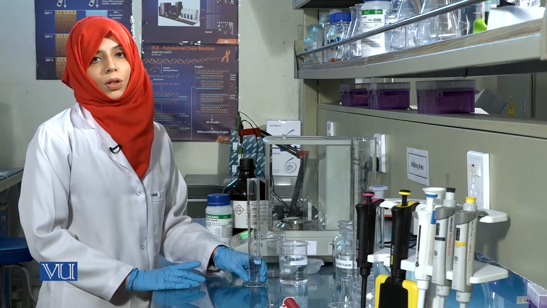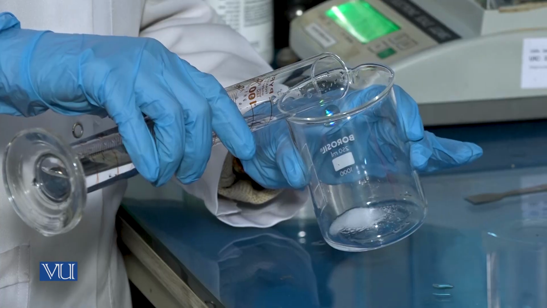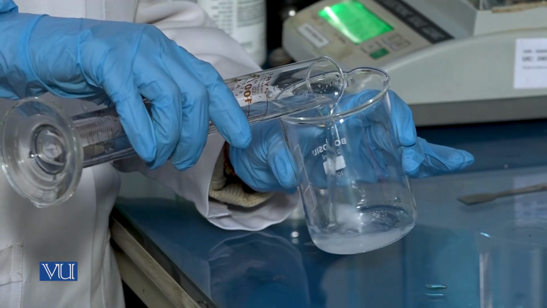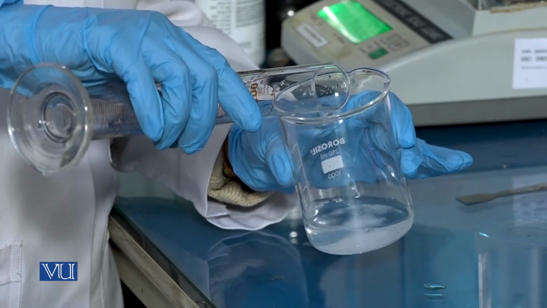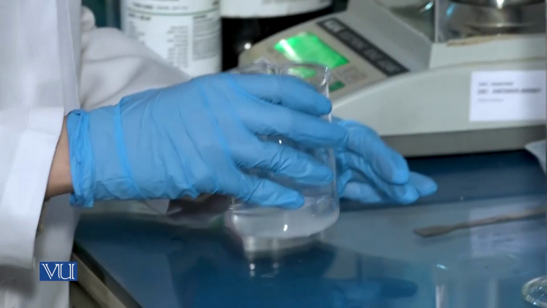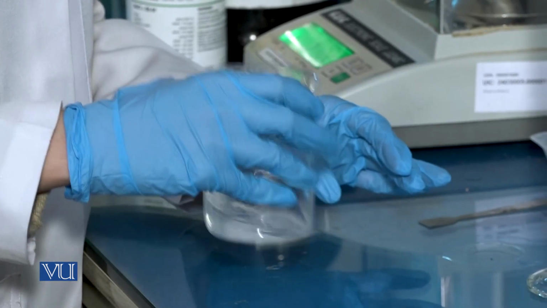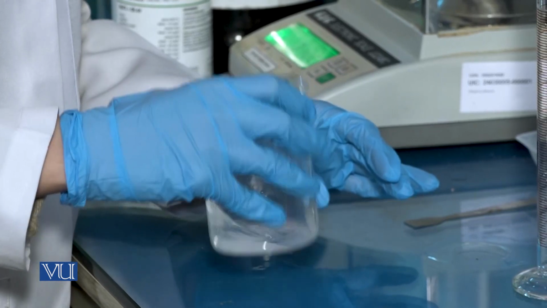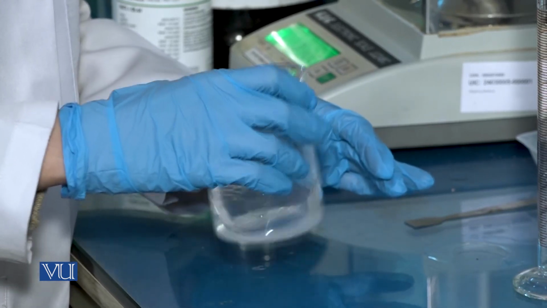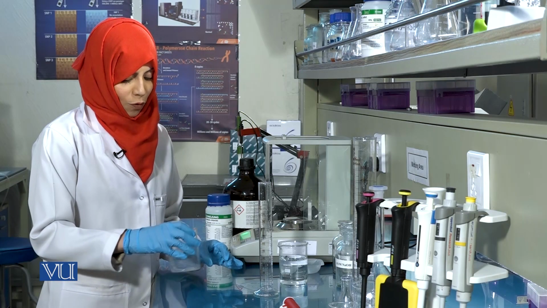Since we're making a total volume of 100 ml, we can use any volume less than 50 ml at this stage. Mix the solution to dissolve all the salt.